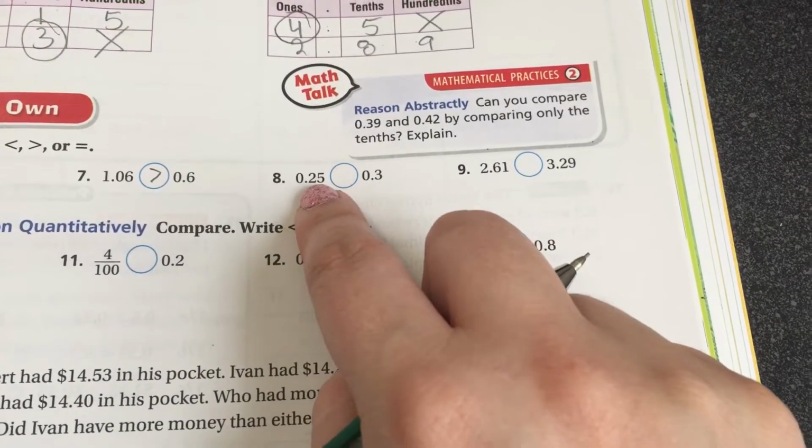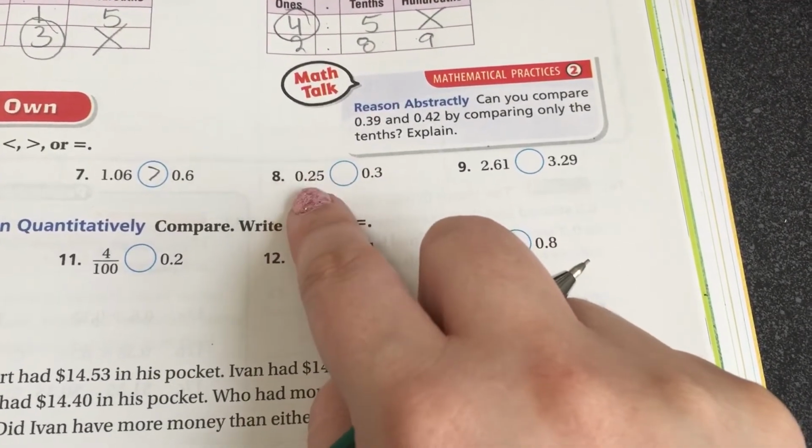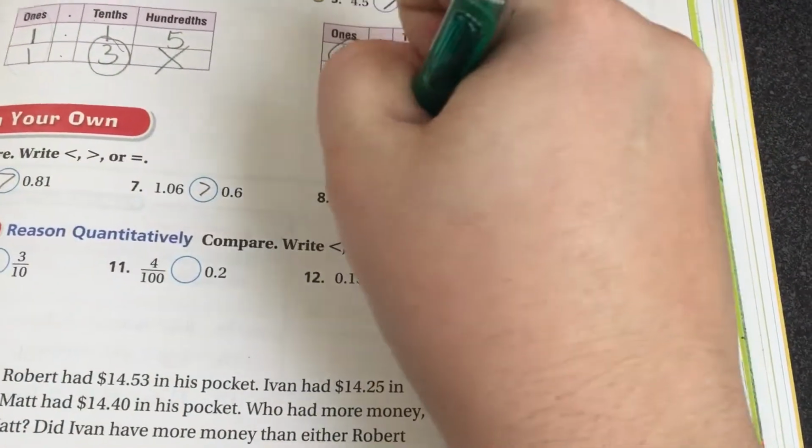This one has a 2 in the tenths place. Well, they both have 0 in the ones place, 2 in the tens place, 3 in the tenths place.